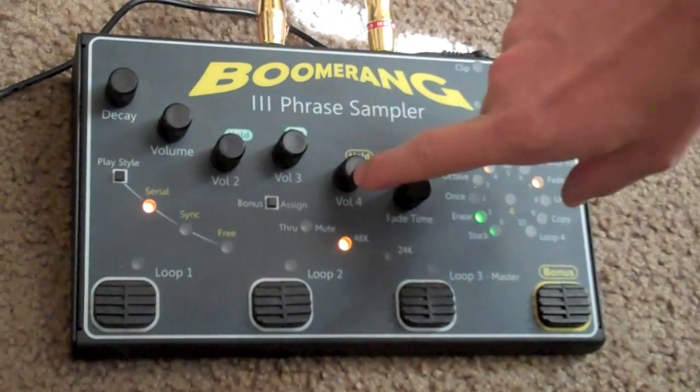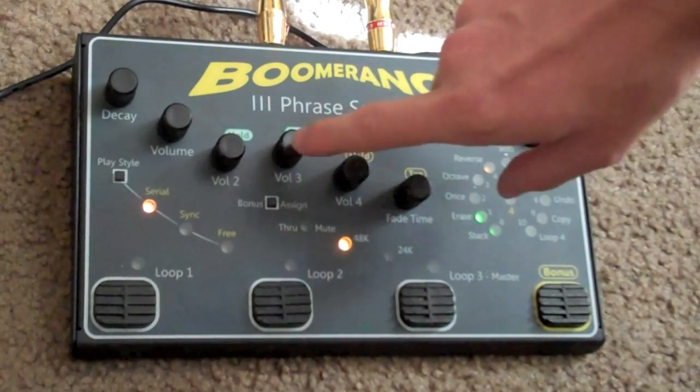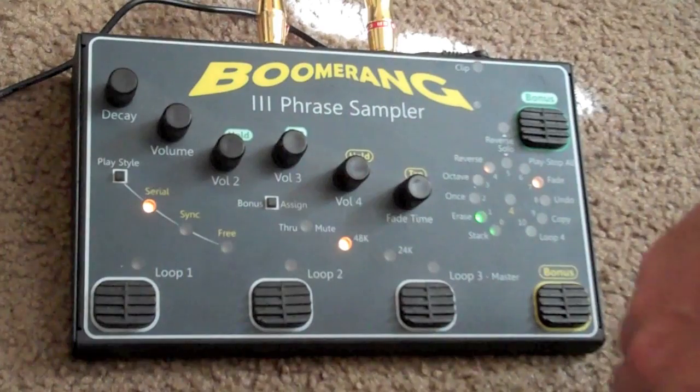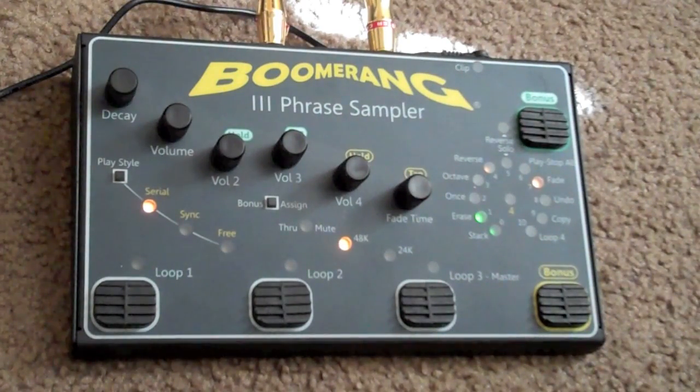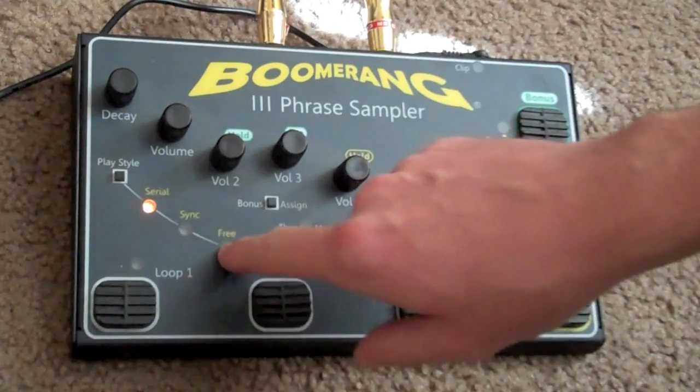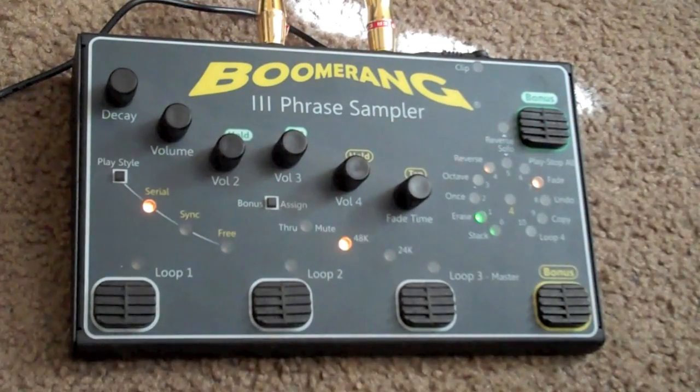These three volume knobs are currently not in use, as I have not upgraded to the version 2 software, which I need to do. Those are in use in these other different modes. I'm only in serial mode. I won't get into that too much. Hopefully I'll upgrade and then do another video and show you the differences there.